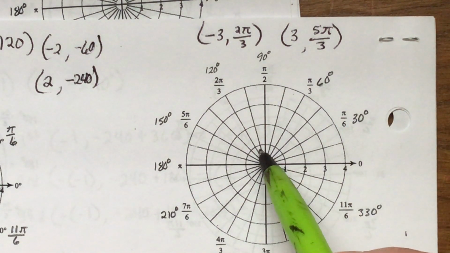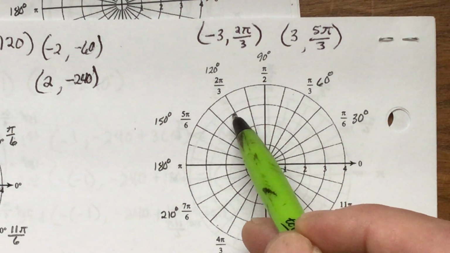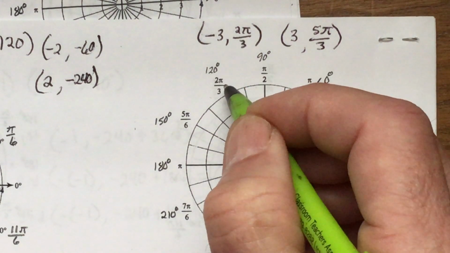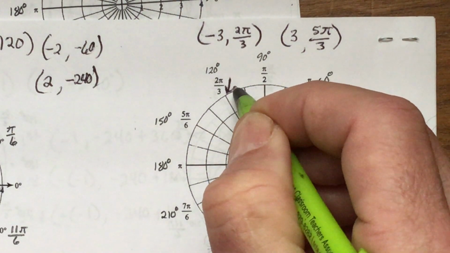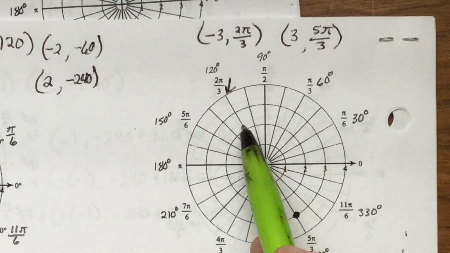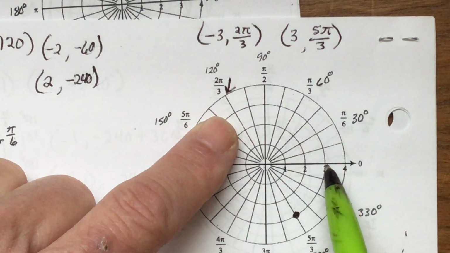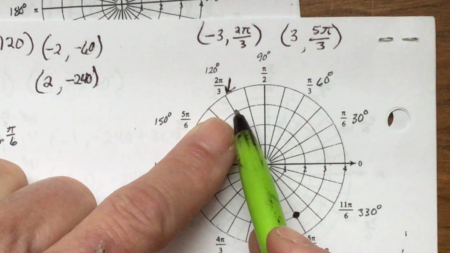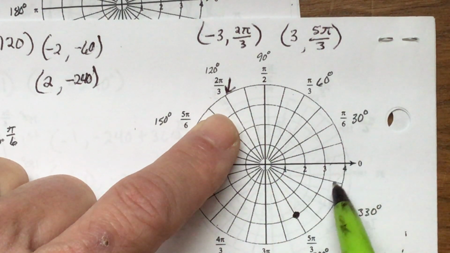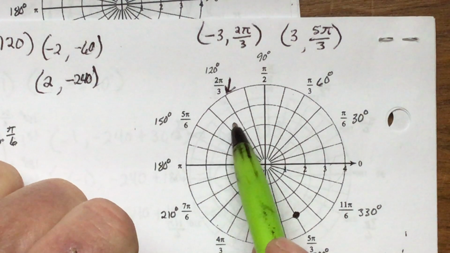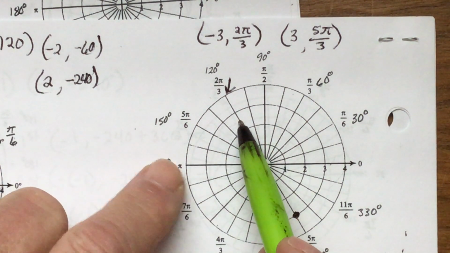I'm also going to find this point by coming to here. So to get to here, I've already gone in the positive direction this way, but now going in the negative direction. All right.